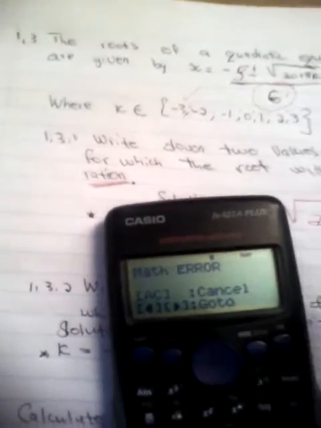This one is undefined. There's no solution for this. Therefore, we don't want -3. -3 is out.